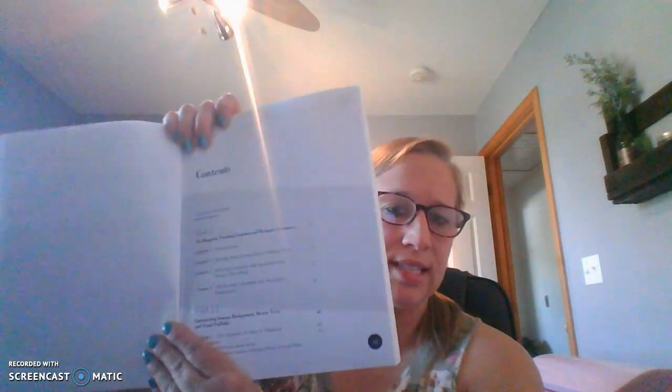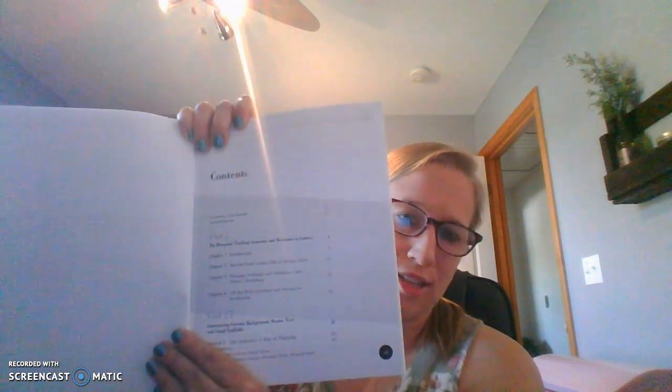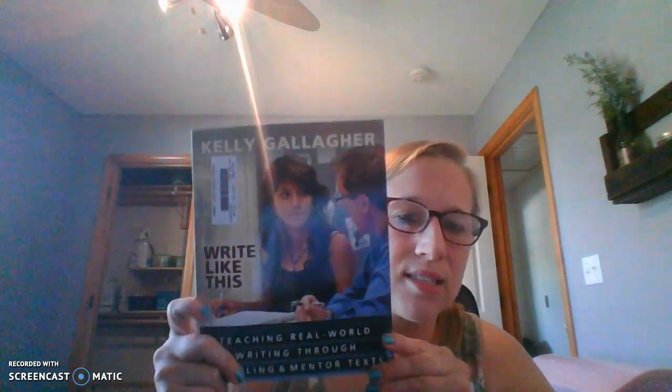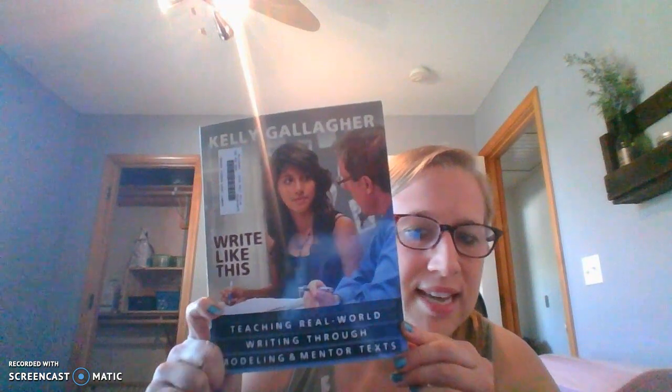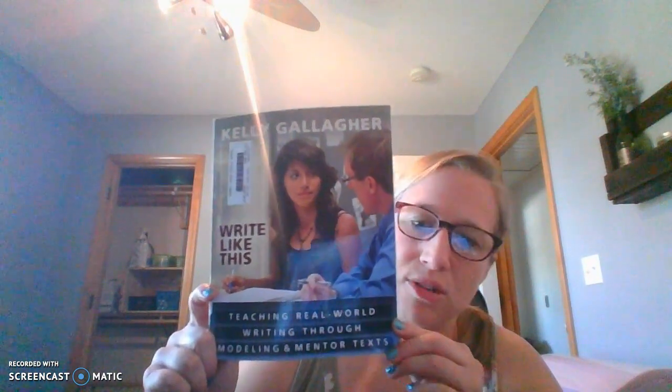I am also going to post for you the table of contents in each of these, just so that you know what else the book talks about in case you want to come back to it at some point. The other one that we're going to read from is from Kelly Gallagher, Write Like This: Teaching Real World Writing through Modeling and Mentor Texts.